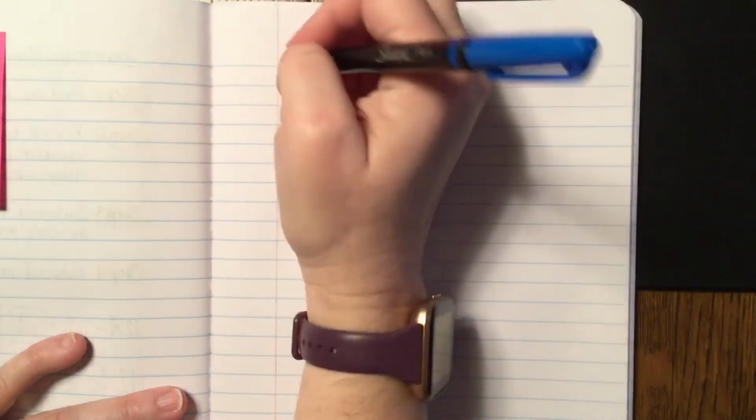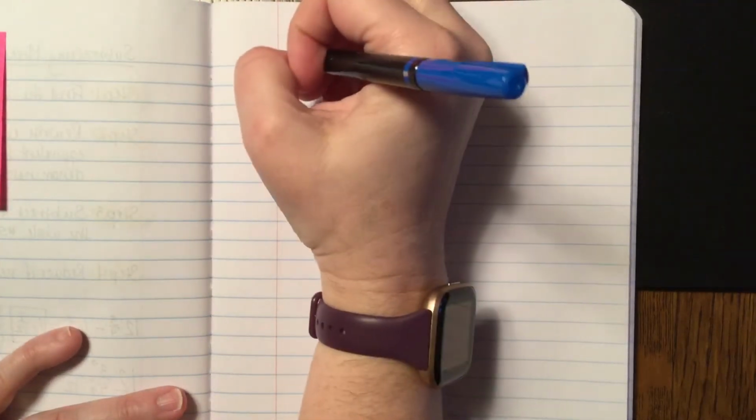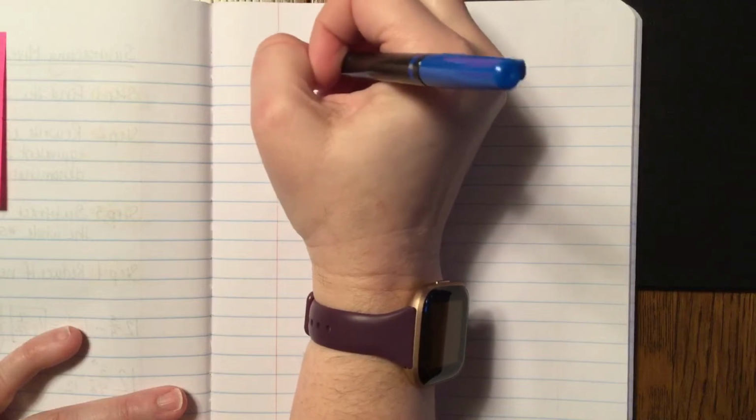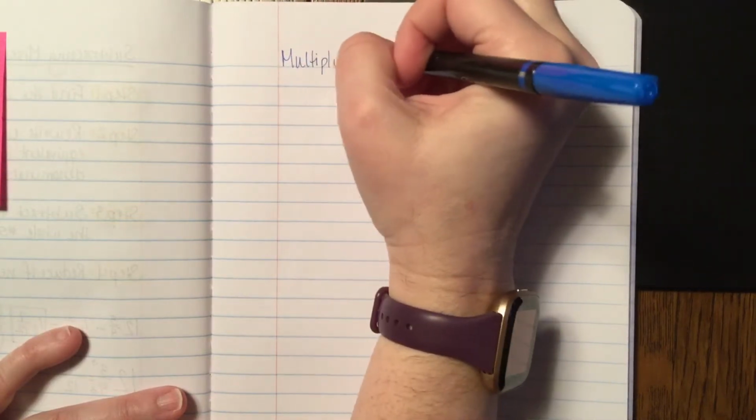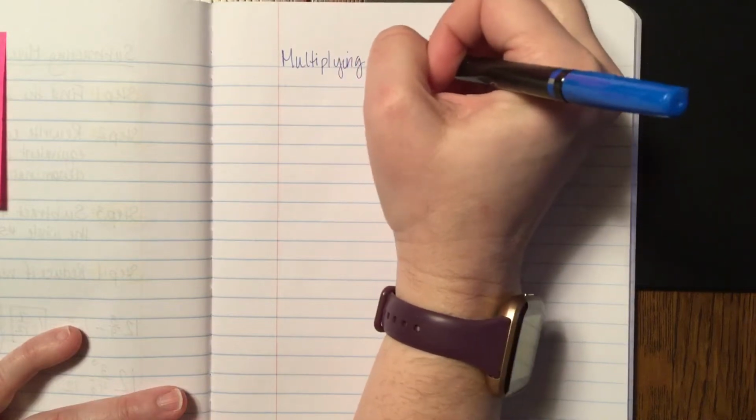Hello, math class. So today we are multiplying fractions. Go ahead and set up your notebook. Our header today is multiplying fractions.